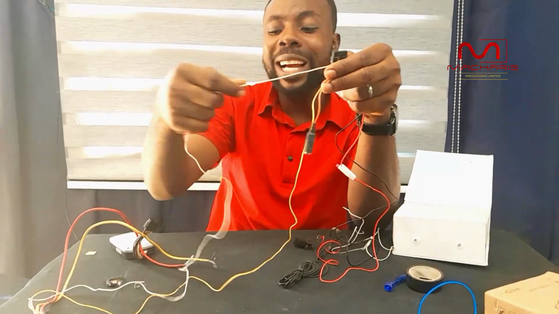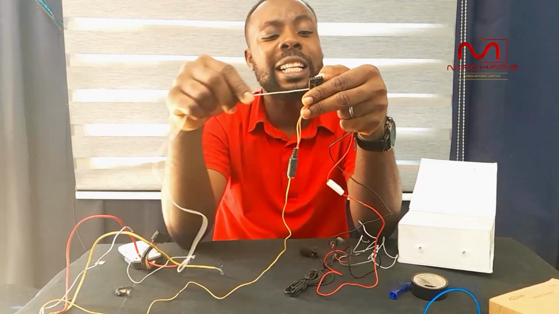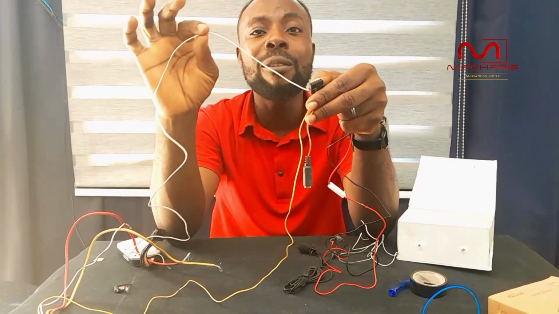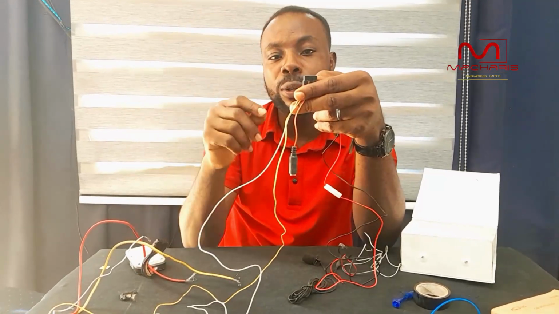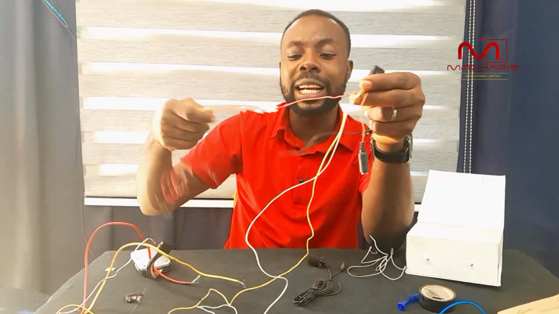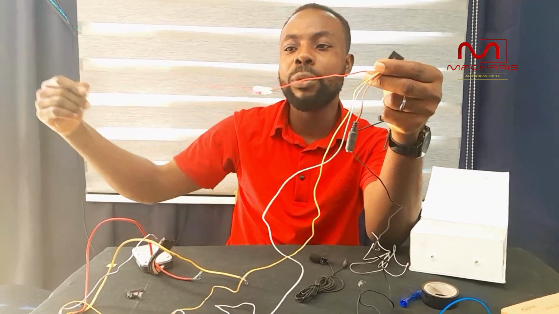So now the white cable that is pure white without black stripe is very needed. So we leave it. Very important. We're going to make use of it. Also now, we are going to be making use of the red cables. Look at the red cable. We have the red cable. We're going to make use of the red cable.